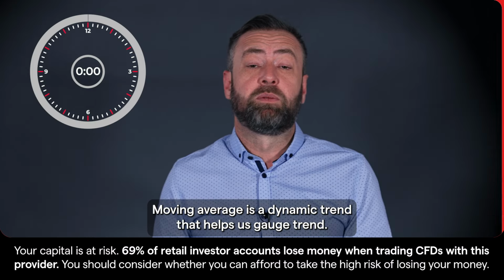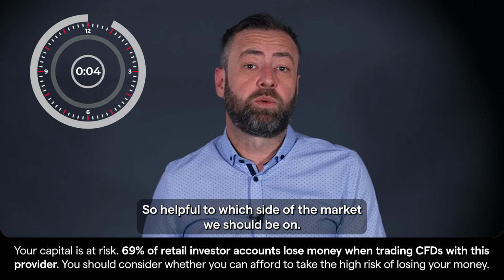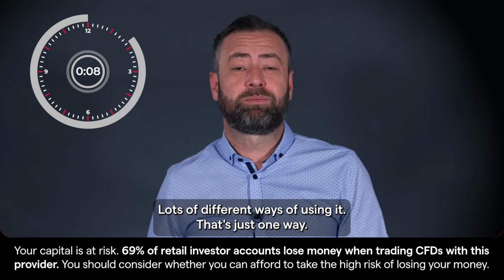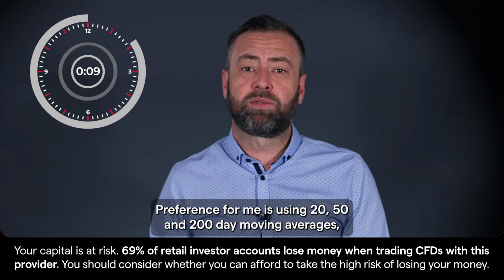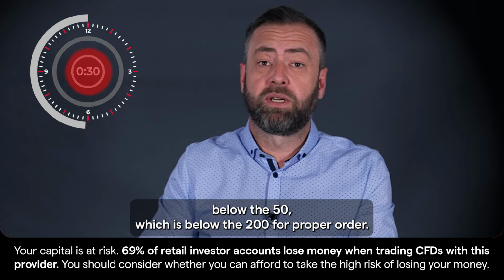10-second recap. Moving average is a dynamic trend line, helps us gauge trend, so helps filter which side of the market we should be on. Lots of different ways of using it. That's just one way. My preference is using 20, 50, and 200-day simple moving averages, which is a gauge of short, medium, and long-term trend. I like the 20 to be above the 50, above the 200 for proper order in an uptrend. I like the 20 to be below the 50, which is below the 200, for proper order in a downtrend.